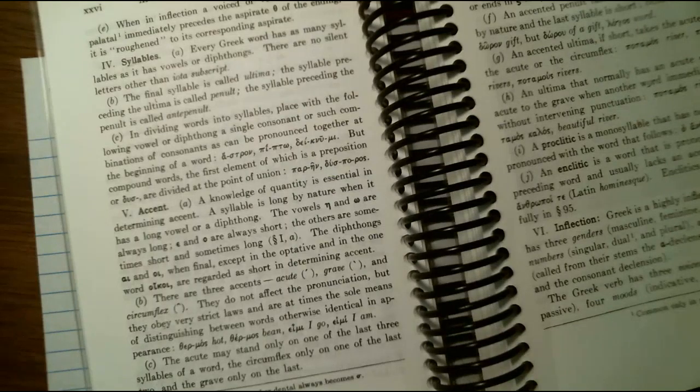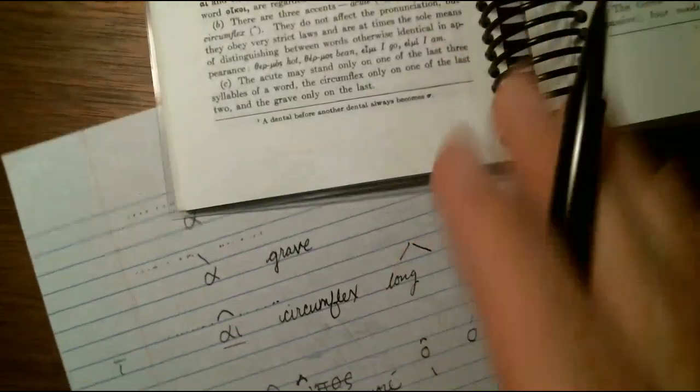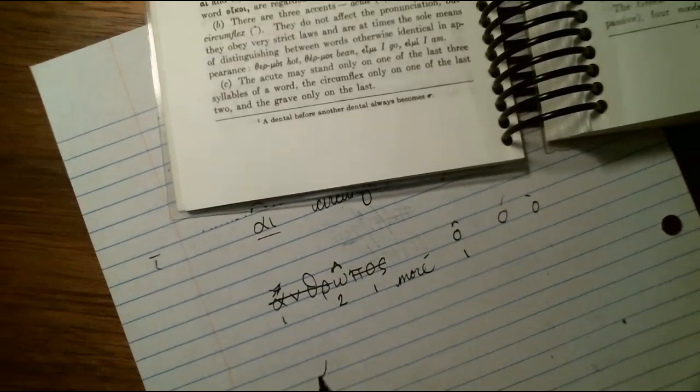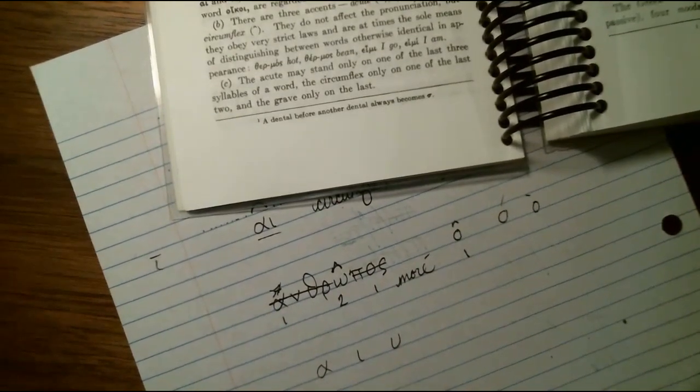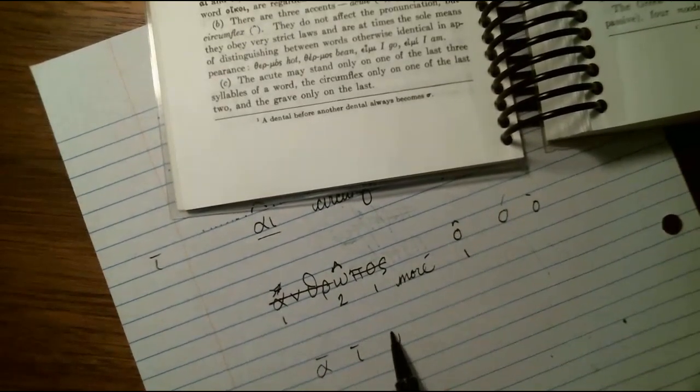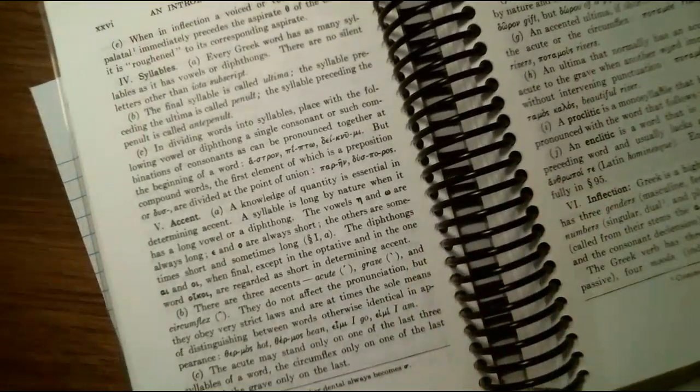Okay, what are the others he's talking about? He's talking about alpha, iota, and upsilon. Okay, I'll write that out just so you can see. So the other ones that are sometimes long, sometimes short, let's put them in order. Alpha, iota, and upsilon. Those are short or long, depending on context. And in modern Greek, if it's short, they'll just leave it like that. If it's long, they'll put a macron over the top of it so that you know. Okay. All right. So you have alpha, iota, upsilon, can be short or long.